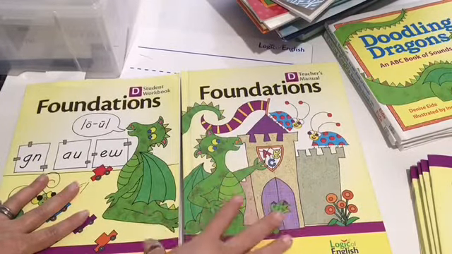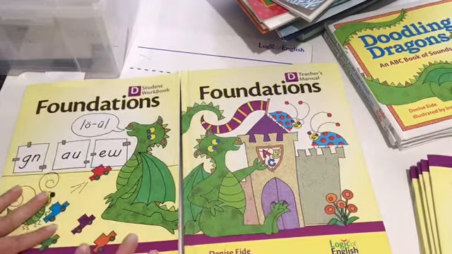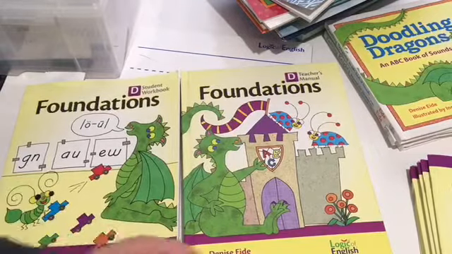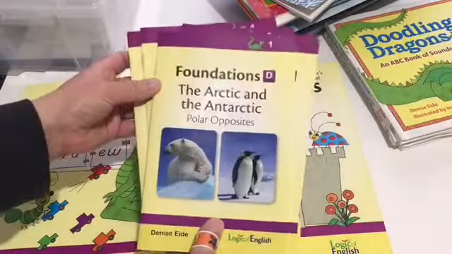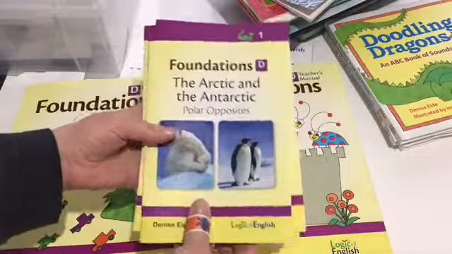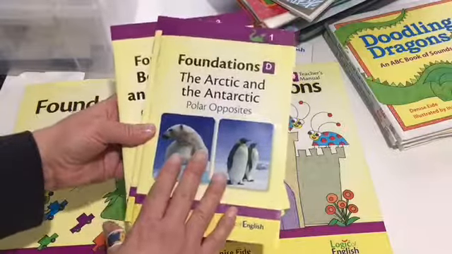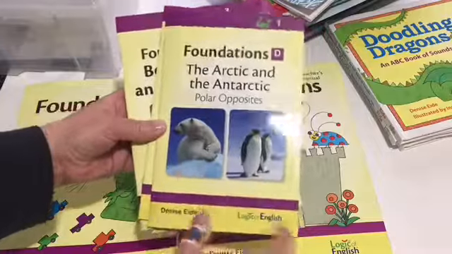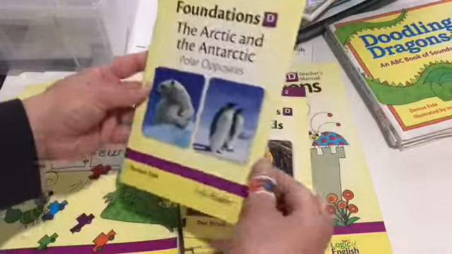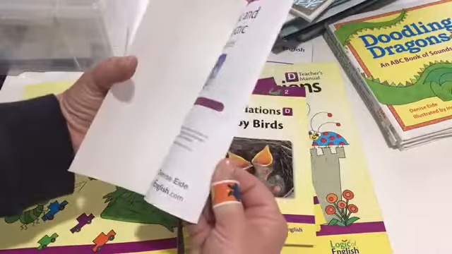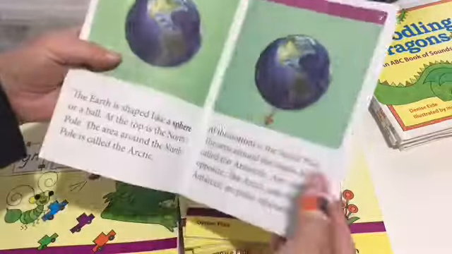Okay, so for Foundations, you need the teacher's manual, you need the student workbook. You also are going to need these readers. There's 8 of these nonfiction readers, and I'll briefly go over them with you and show you inside them so you can get an idea. These are really nice. This is the Arctic and the Antarctic, and it talks about the opposites of both of those places, and it follows a polar bear and a penguin.